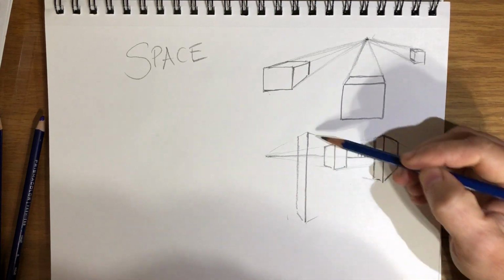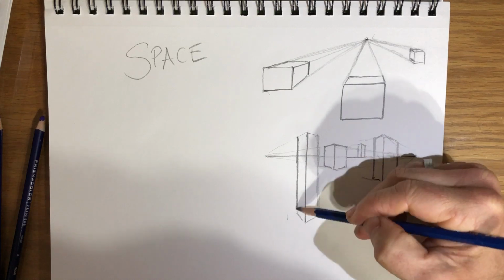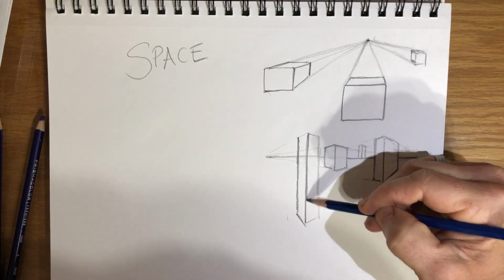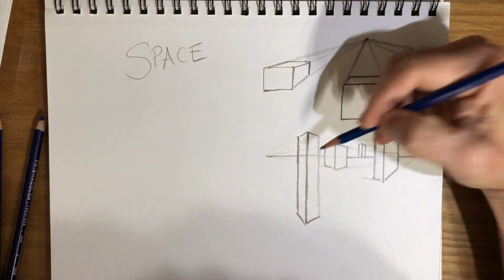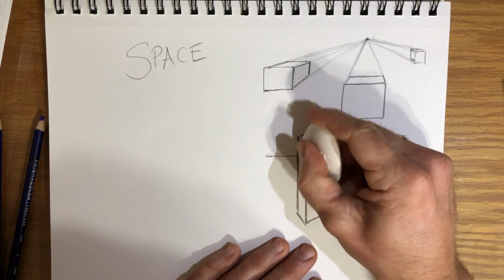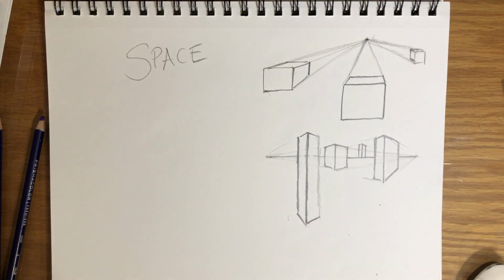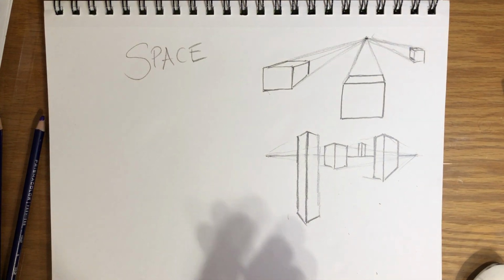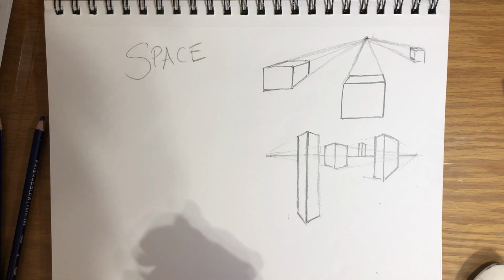So there's another structure to add to our sense of illusion of space. Okay, then you gotta erase that. Well, you don't have to, but if you want it to look like it's not a see-through building. Anyway, we're creating the illusion of space using line, shape, and form. So anytime you are exploring space, you're also going to be exploring line, shape, and form.